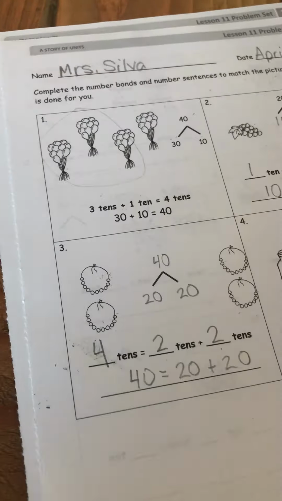And what would be left? Is there anything left if I've crossed out both? No, so that would be 0, right? So we're going to say 2 10s take away 2 10s equals 0 10s. Good. And then 20 take away 20 equals 0. You just have to kind of pay good attention.